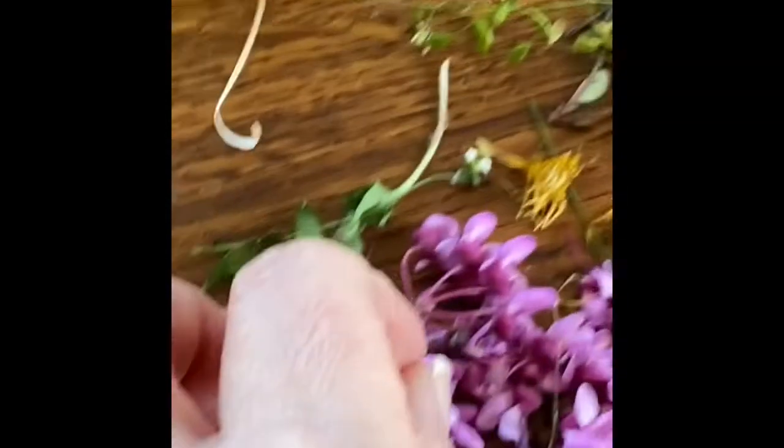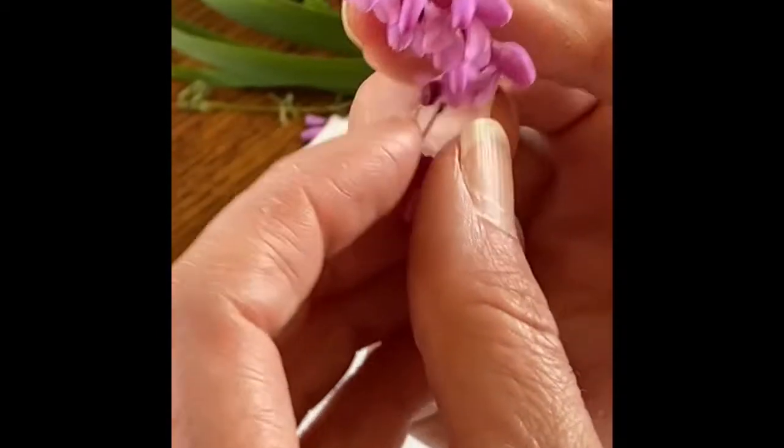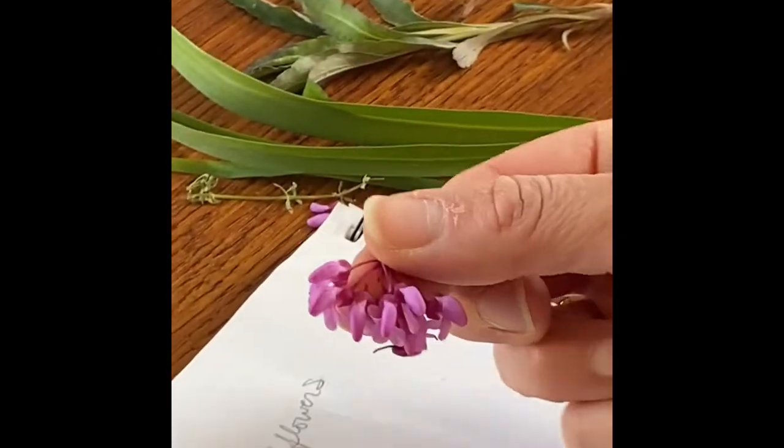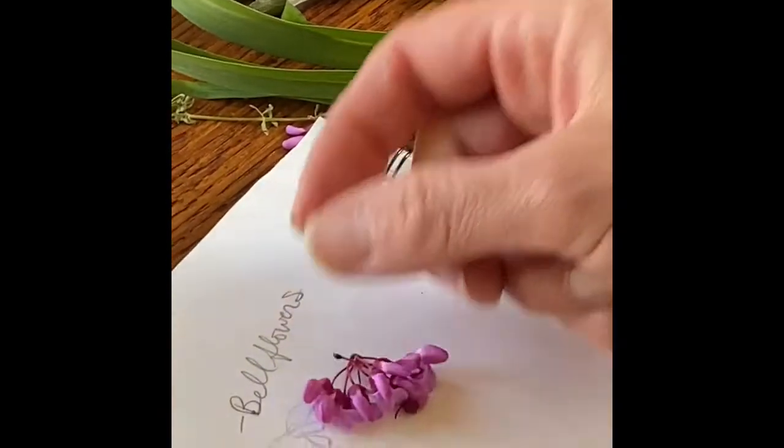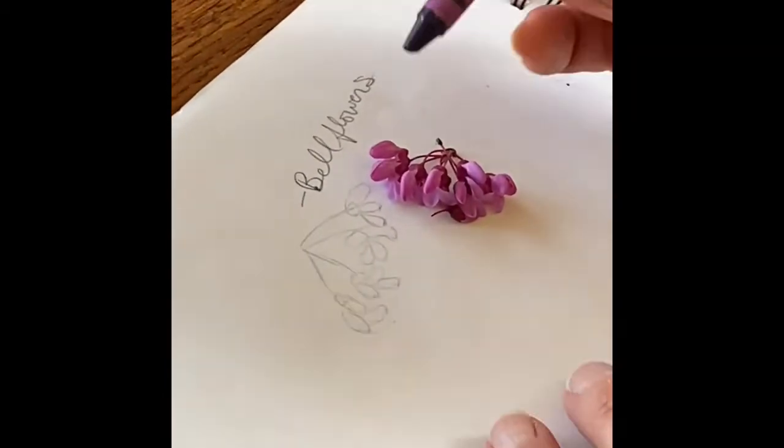Same for the bellflower. Now with the bellflower, and a bellflower is any flower that's in the shape of a bell. Now they can have more exact names, but typically they hang as if they are a bell. So with the bellflower, I chose to use several colors, and I wish I had a fuchsia, but I don't seem to. So I'm going to just go with what I have.